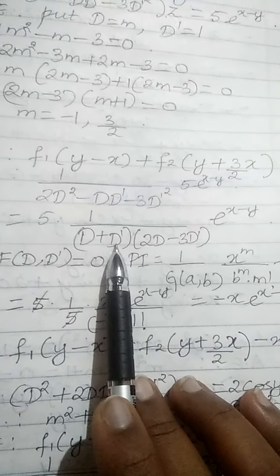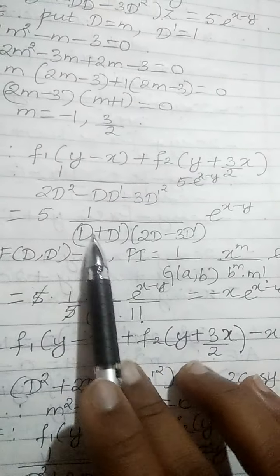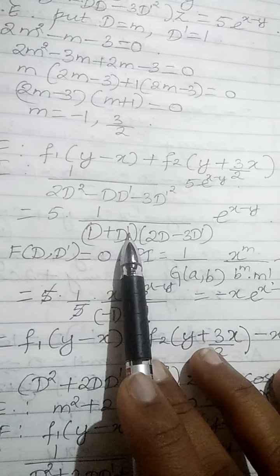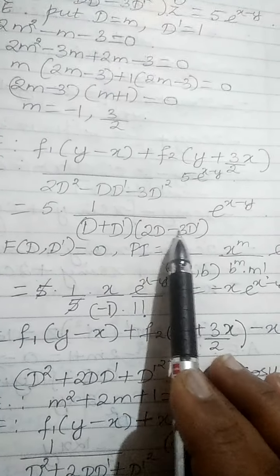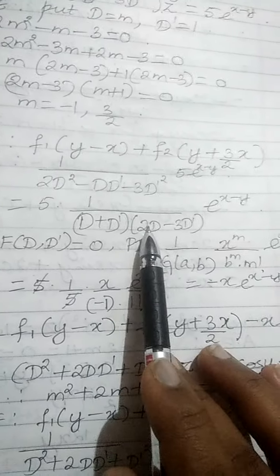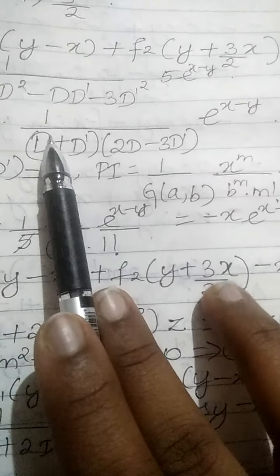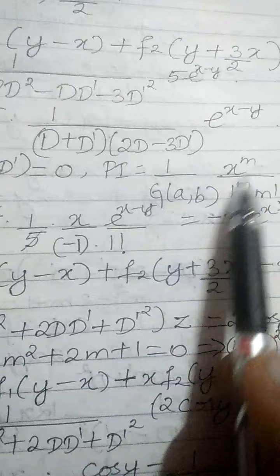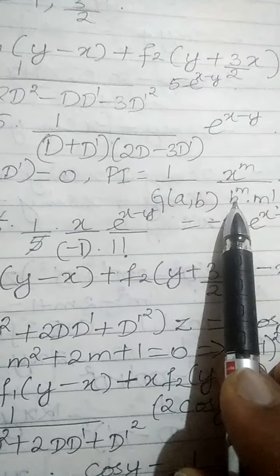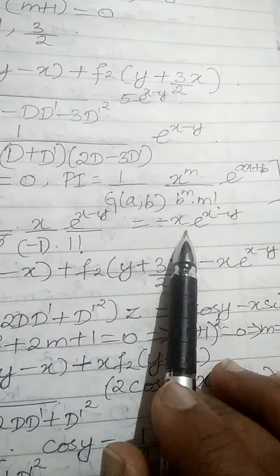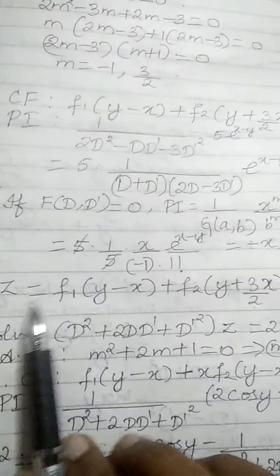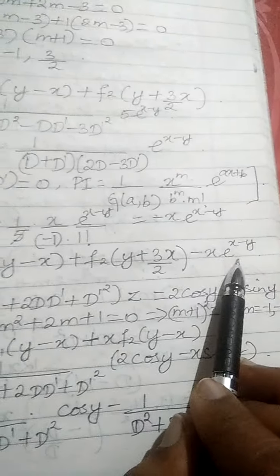So, by substituting this, the D plus D' term becomes 0, 1 minus 1 becomes 0. However, here 2 minus of minus 3, that is 2 plus 3, becomes 5. Therefore, g(a,b) is 5 and for x power m, there is only one zero factor, so m is 1. So, x power 1 by (5 into minus 1 power 1 into 1 factorial) e power x minus y. Hence, the particular integral is minus x e power x minus y. And the final answer is complementary function plus particular integral.